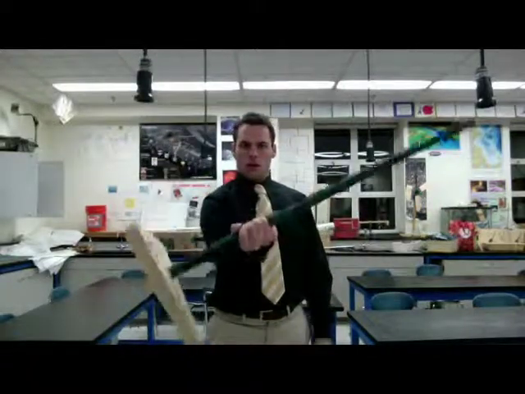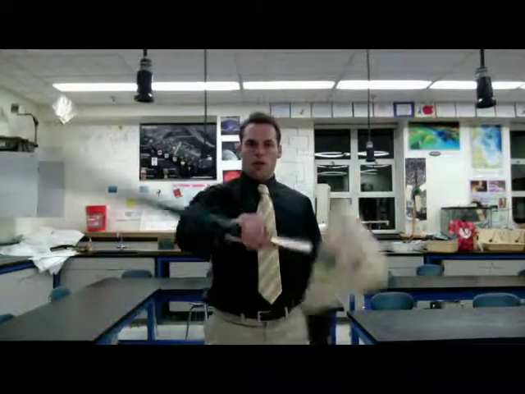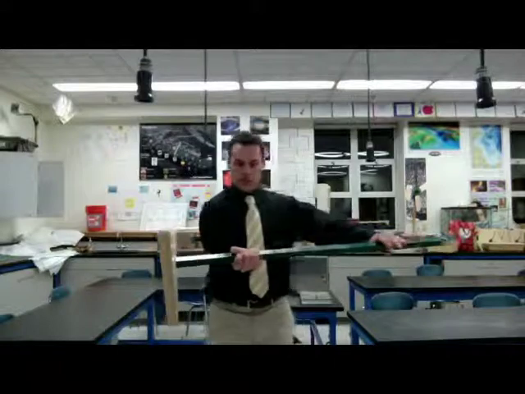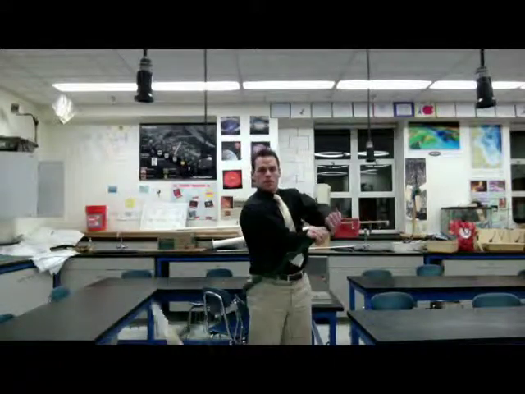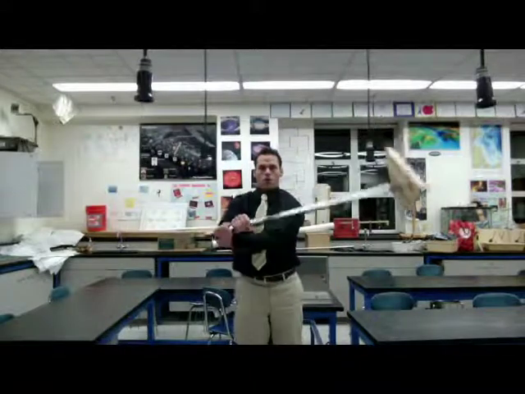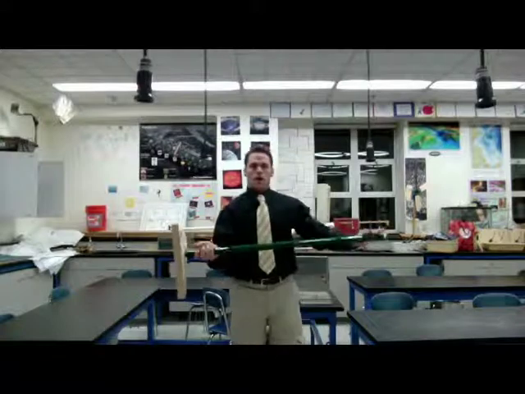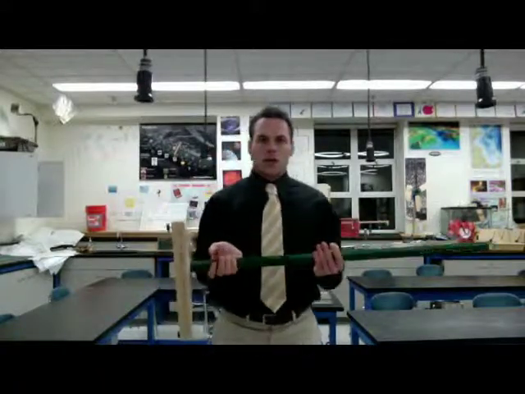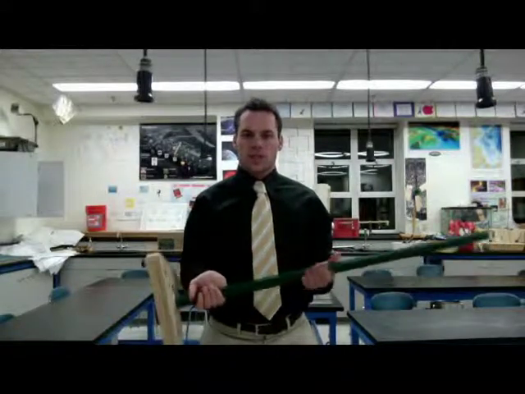It's harder for me. I need to apply more force, or a greater torque overall, to get this object to rotate. And if I step back here a little bit, it actually takes me fully two hands to rotate this object all the way around, because the mass is so far away from the axis of rotation. It takes a greater torque to cause it to move around. And this is where this idea of moment of inertia comes in.